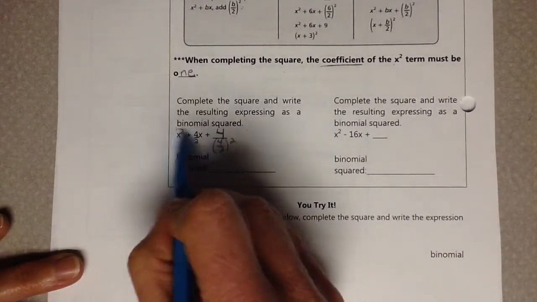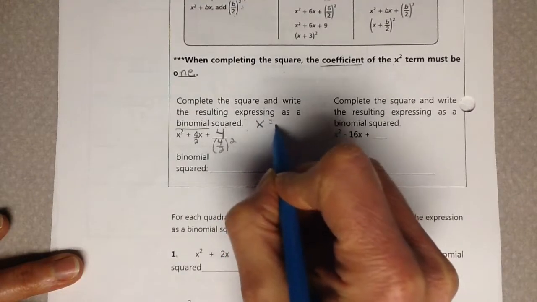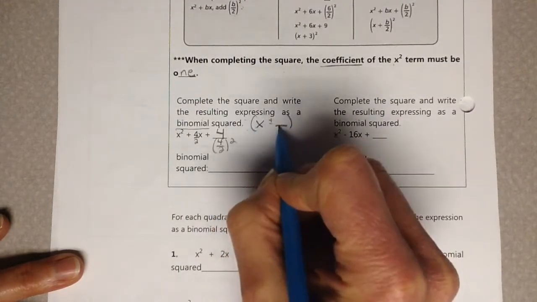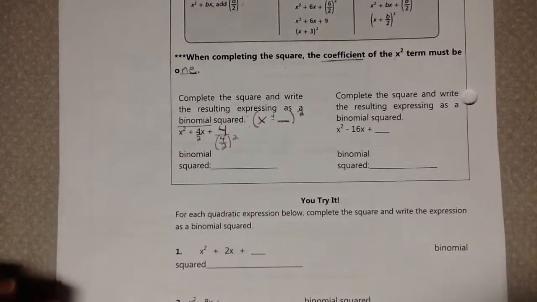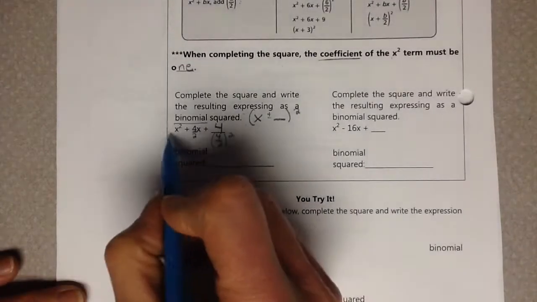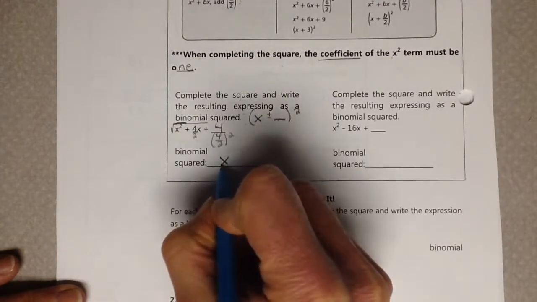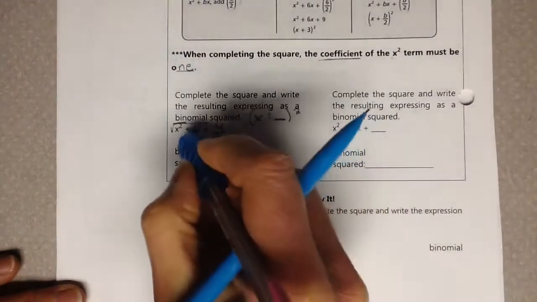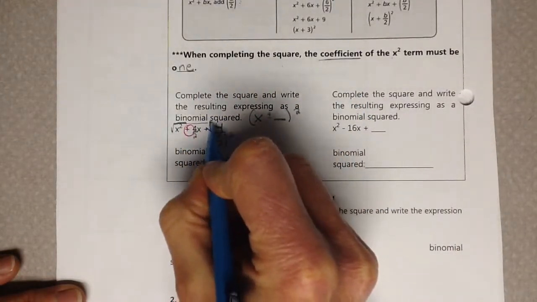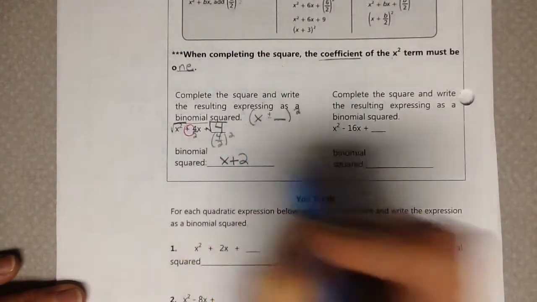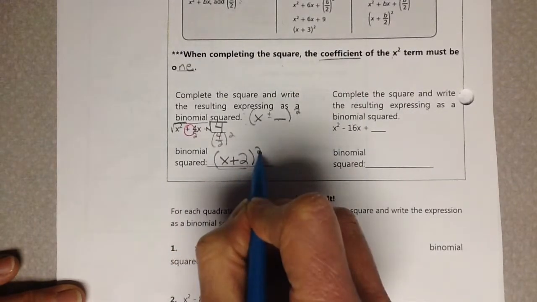Okay, now it says we want it as a binomial, so we want 2 terms squared. So that means we're going to have x, and it's either going to be plus or minus a number. That's 2 terms, and then it's going to be squared. The way that we write it as a binomial squared is we go to the first term and take the square root. The square root of x squared is just x. We always use the first sign, so that comes down here as plus. And then we take the square root of the last term, which is just going to be 2. And then we put parentheses around this and square it. This is the binomial part, and then it's squared.